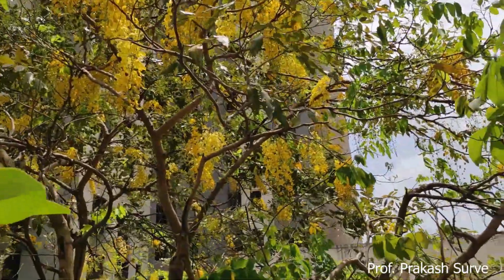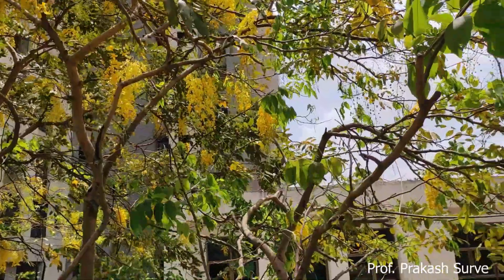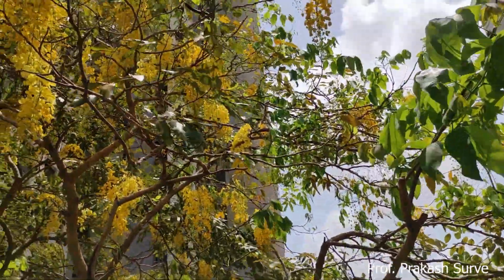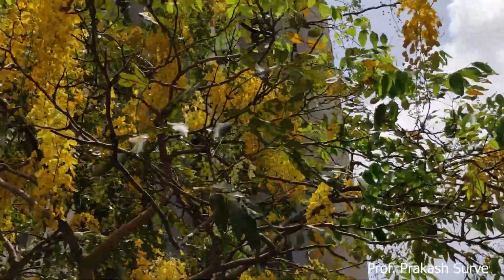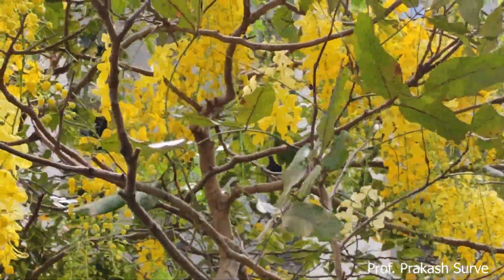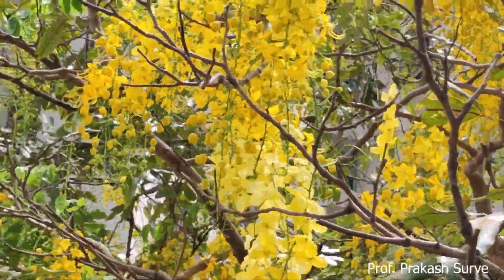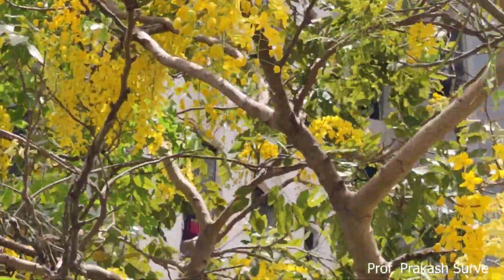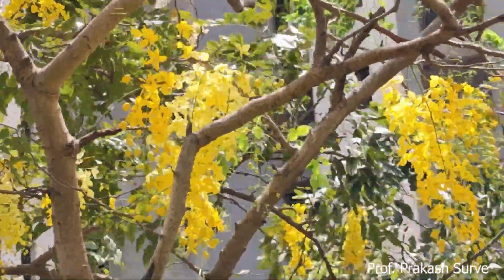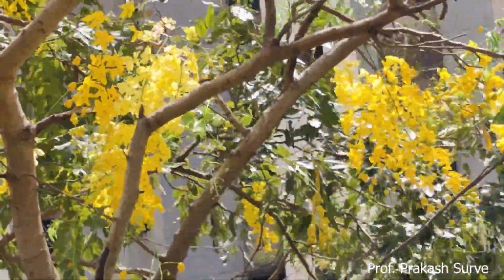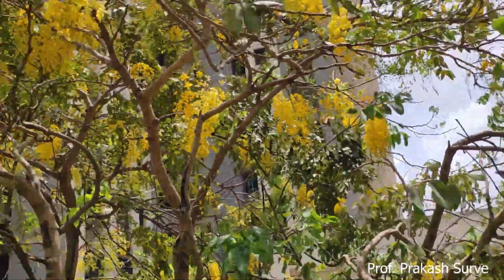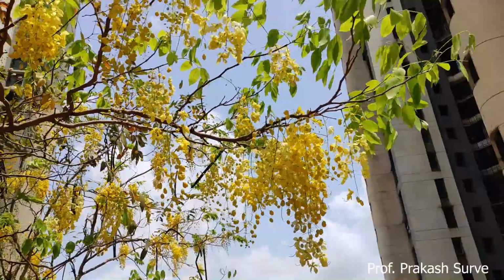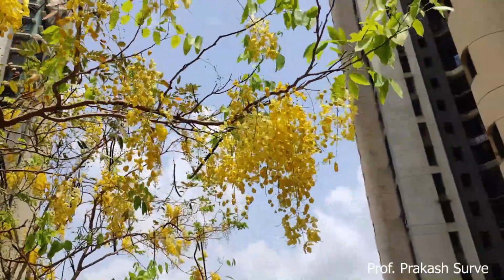This beautiful tree has many names. It is called a golden tree, golden shower tree, Cassia stick tree, golden pipe tree, golden rain tree, also called the Indian laburnum, also called a pudding pipe tree. In Marathi it is called a Bahawa tree, also called a Karnika tree. In Hindi it is called Amaltas. The scientific name is Cassia fistula.